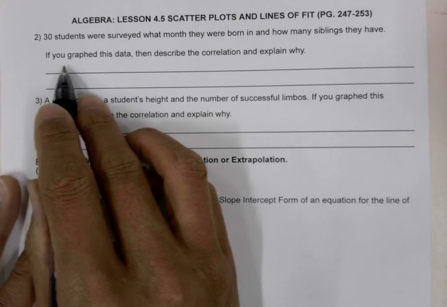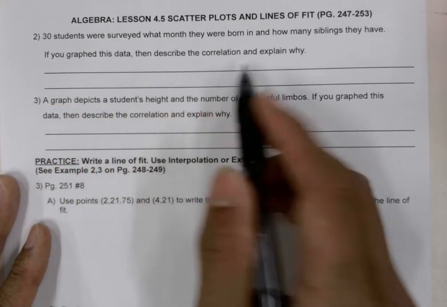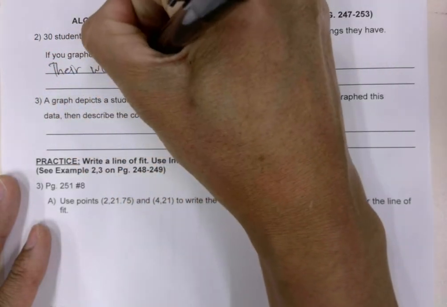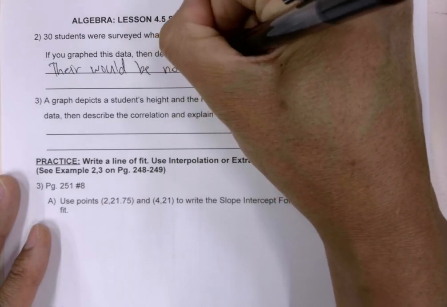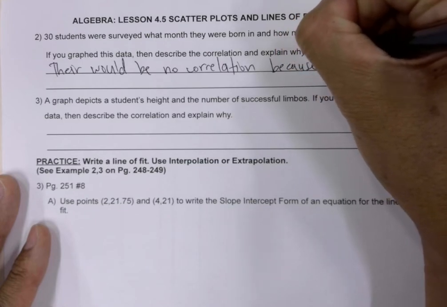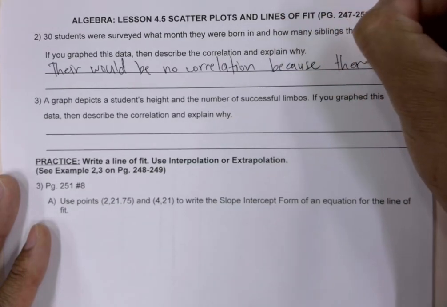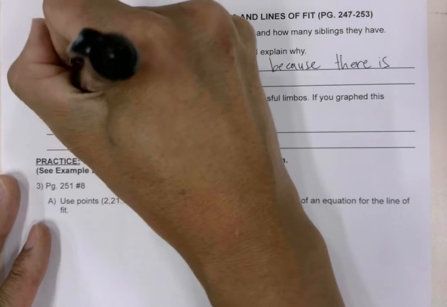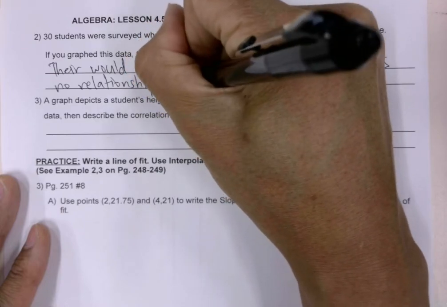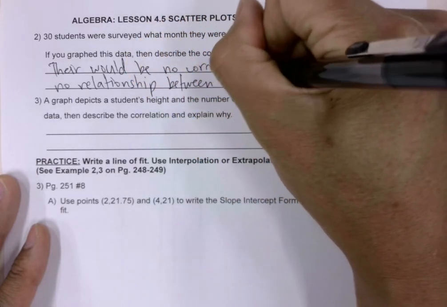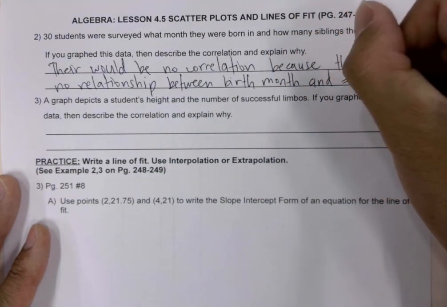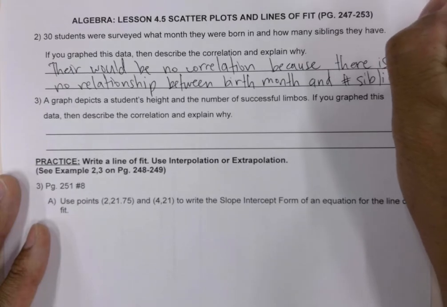So I'm going to say here, if I graph this data, then describe the correlation, I would say there would be no correlation because there is no relationship between birth month and number of siblings.